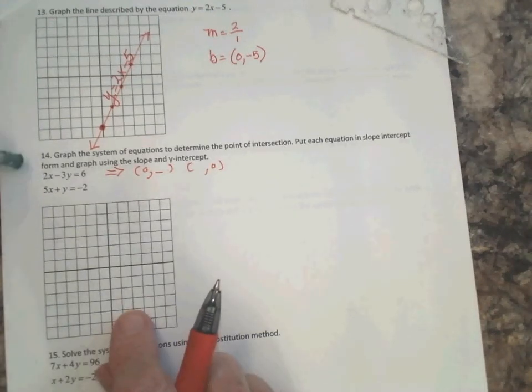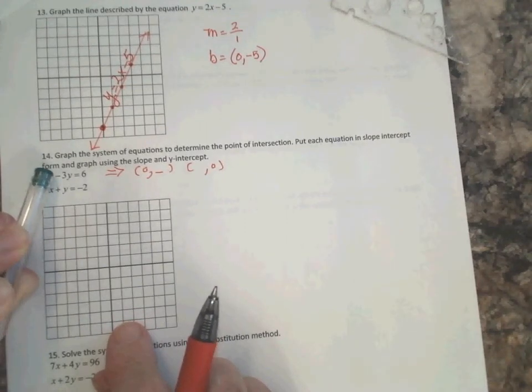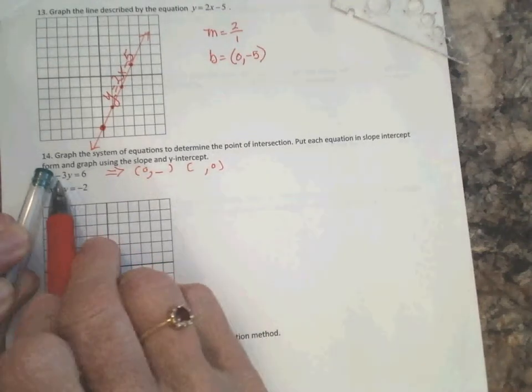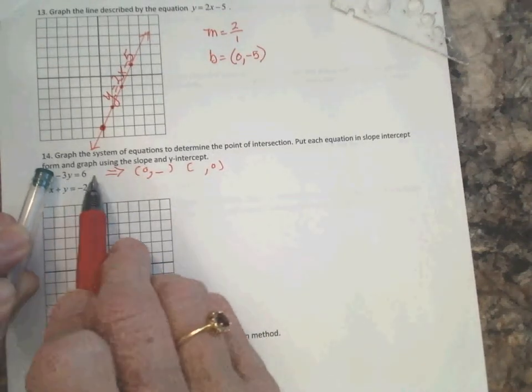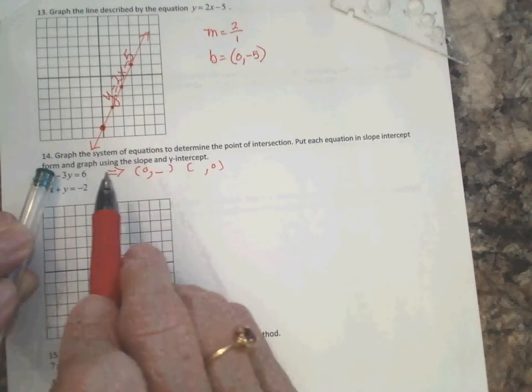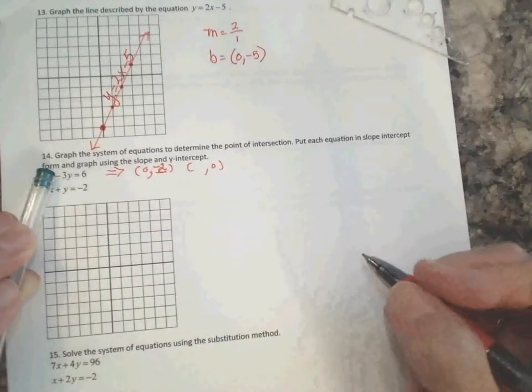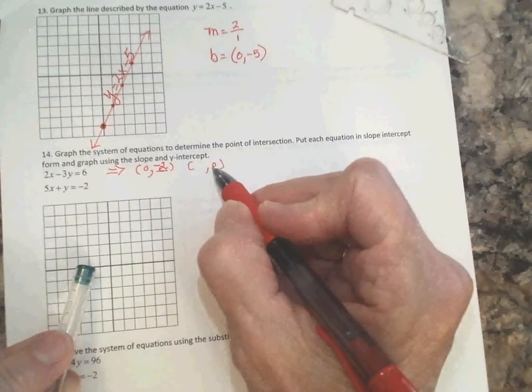So if I'm trying to find those 0 numbers, if I let x be 0, I'm just going to cover up the x. Okay, I'm going to cover that up and work with what's left. So I'd have negative 3y equals 6. So I'm going to divide both sides by a negative number. So 6 divided by negative 3 would give me negative 2.